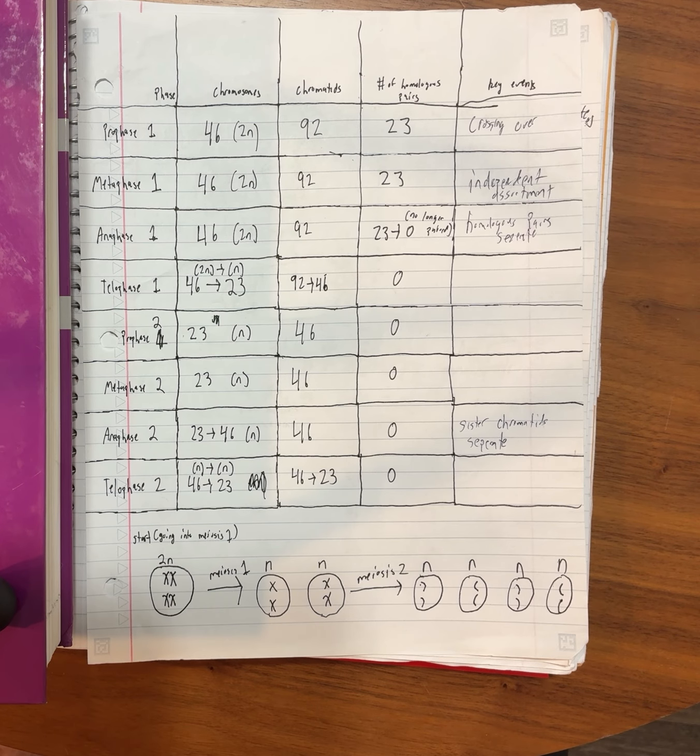Chapter 12 and 13 aren't super difficult, but they really lay the foundation for when I get into Mendelian genetics, gene linkage, all that good stuff. So I will see you in the next chapter.